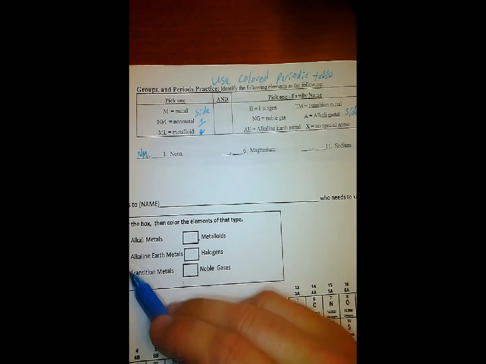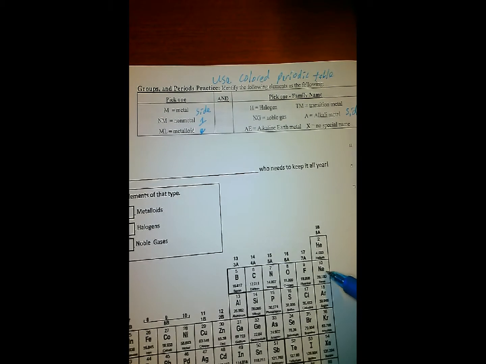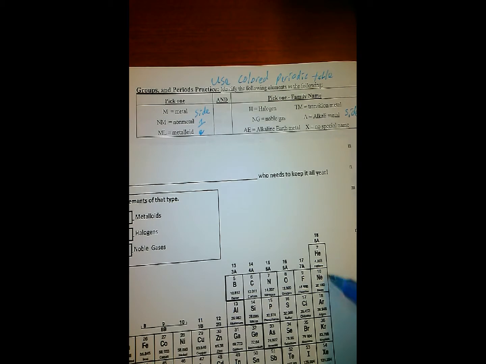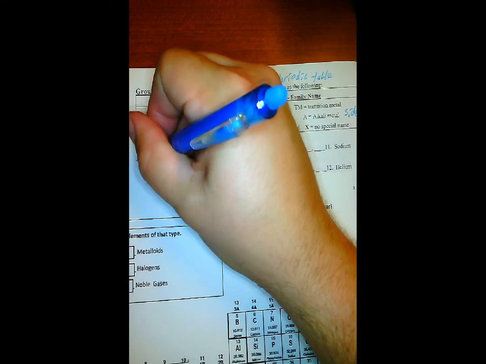Now I have to flip it over to the back side. When you flip it to the back, you would have colored different things, and you would have colored neon. Find neon again. Neon's over here in group 18, and your color would have been noble gases. So because it is a noble gas, it will be NG.